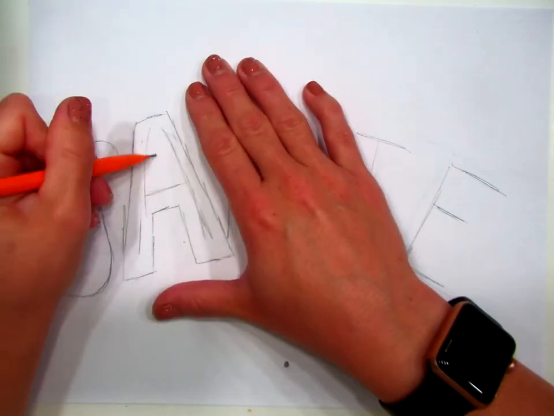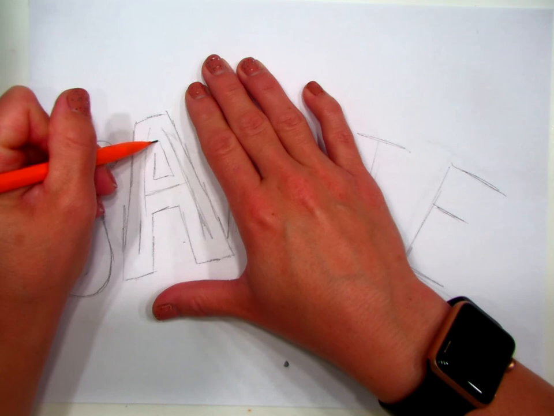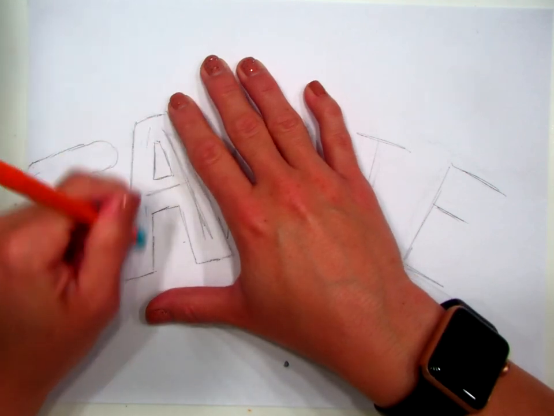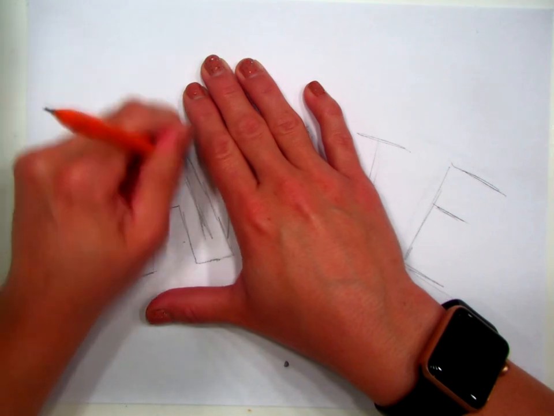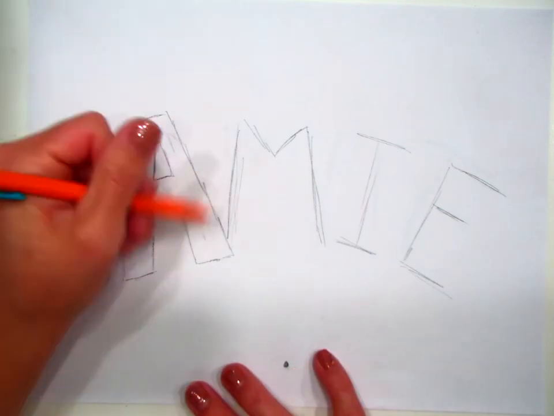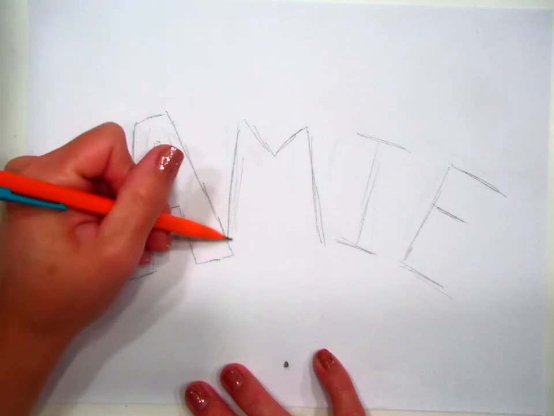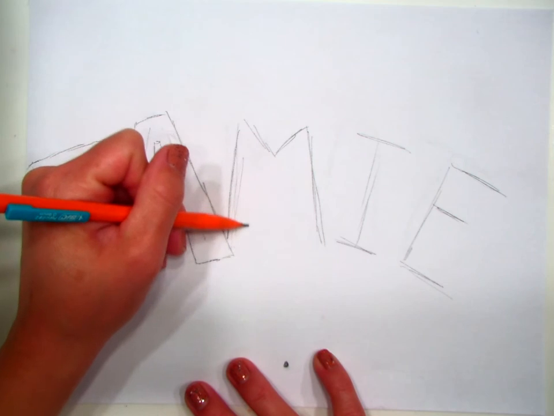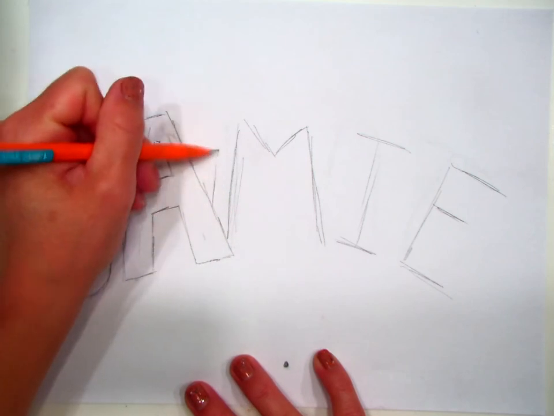Now I need to do the inside of my A. If you're doing block letters, it wouldn't hurt to do that second step that I'm doing with a ruler, if you want to make it look nice and neat. Okay, so I'll go ahead and just continue. I didn't intend for that to overlap there, but since it did, I'll run with it.